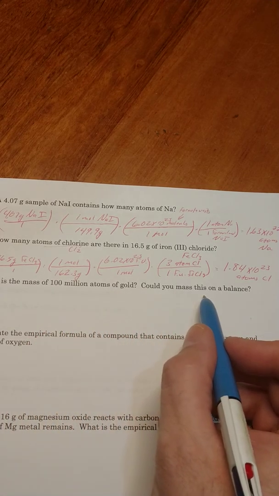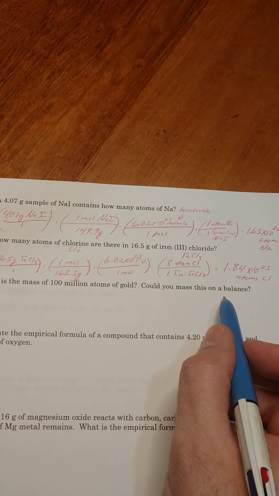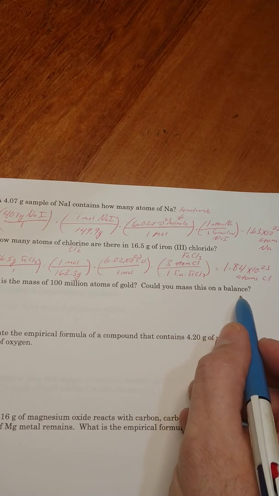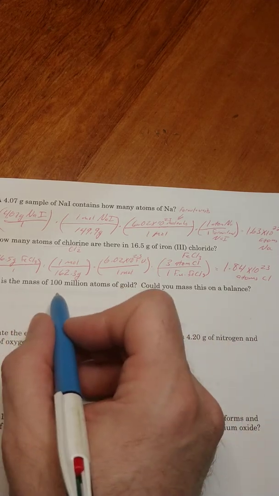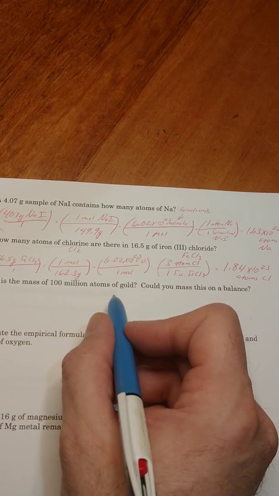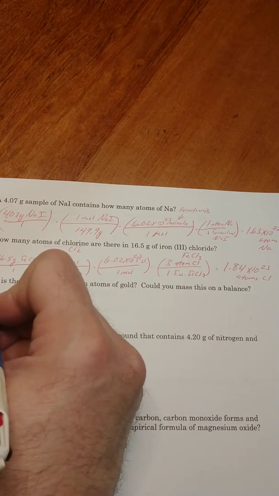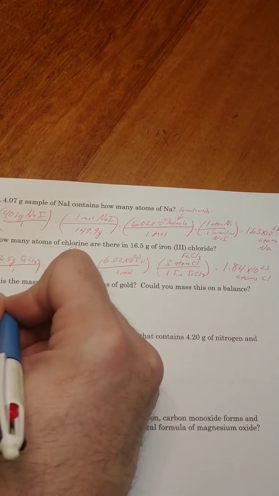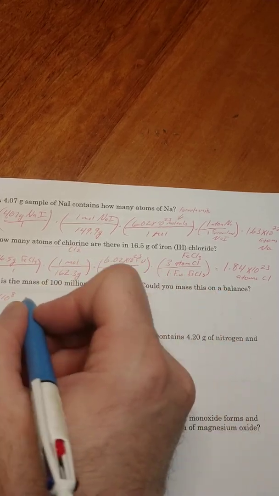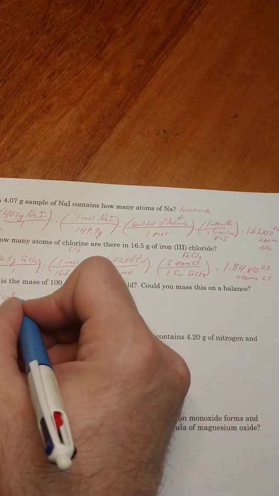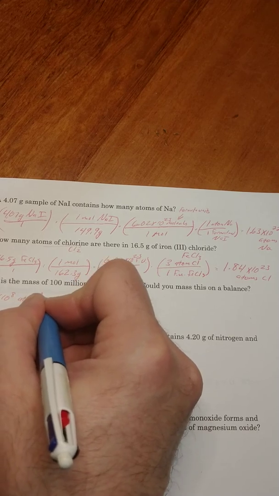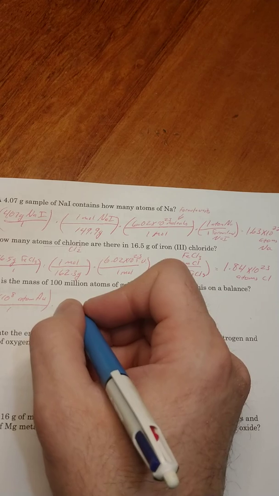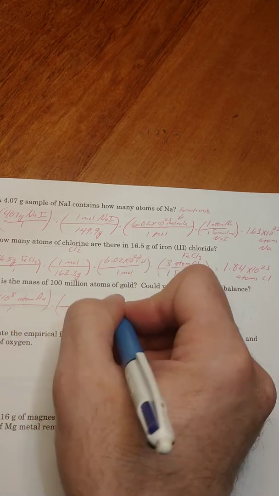Could you mass this on a scale? If you could find this on a scale, could you actually find this mass? Well, let's see. 100 million atoms of gold. I'm actually going to turn this into 1.0 times 10 to the 8 because 100 million is a lot of zeros to type in. Atoms of Au, that's gold on the periodic table. First of all, we need to know how many moles that is.